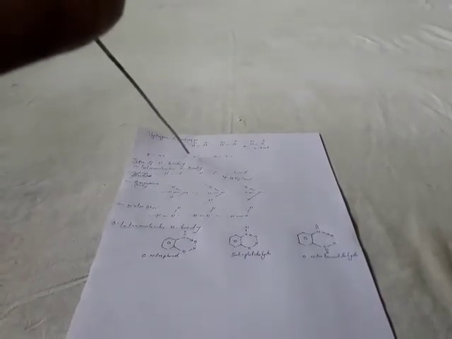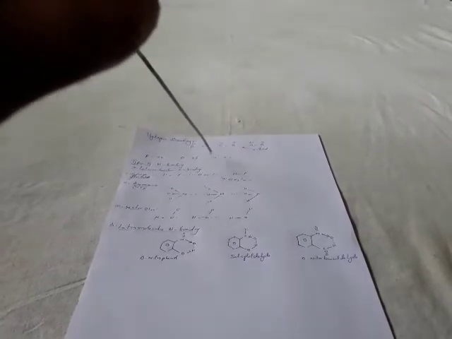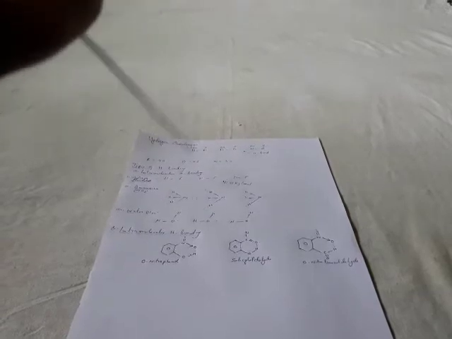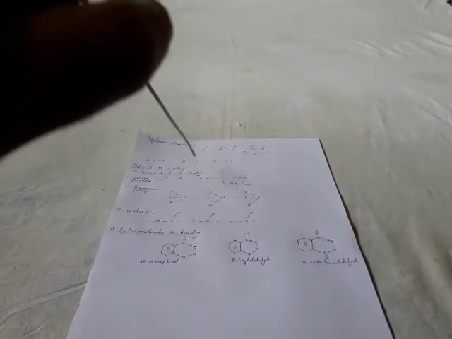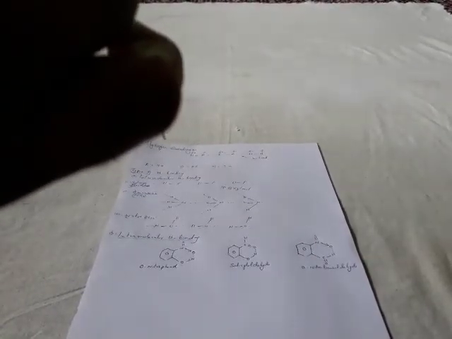Number two is the size of the electronegative atoms. Since these are the three atoms, fluorine, oxygen, and nitrogen, which frequently show hydrogen bonding, the size of this electronegative atom must be small, because the smaller the size, the greater is the polarization. If the size of the electronegative atom is small, then there would be greater polarization of the covalent bond, and greater will be the dipolar attraction.